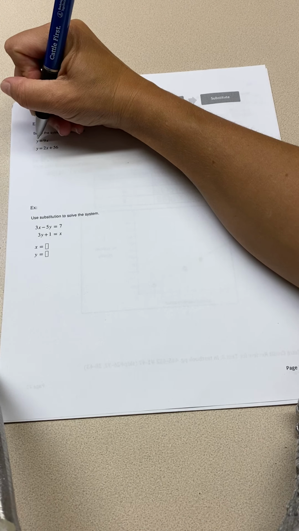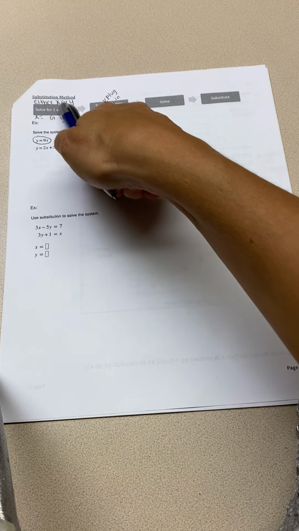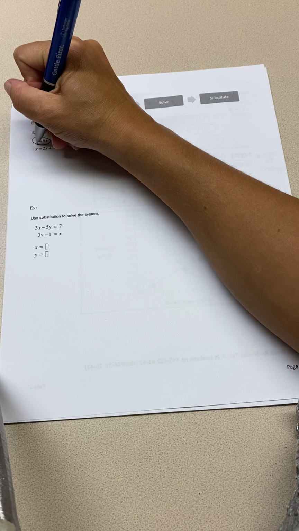So our first equation already has y equals 9x. It already solved for that one variable, that first step for us. So now, in our second equation, I know y is the same thing as 9x.